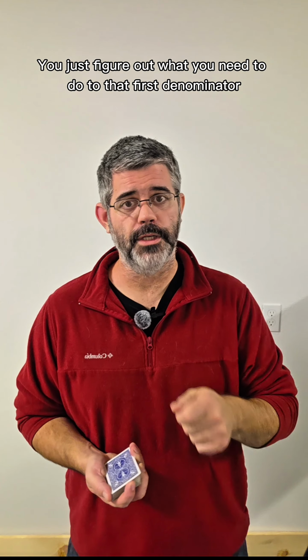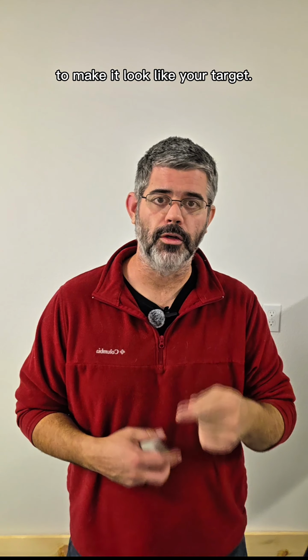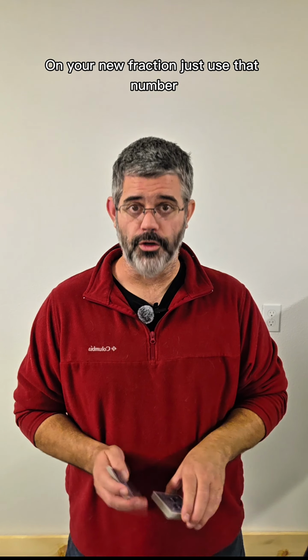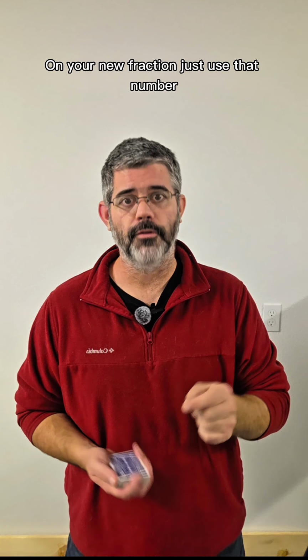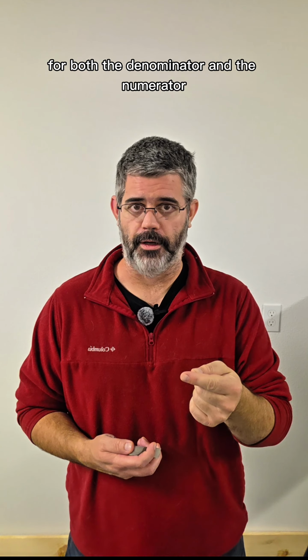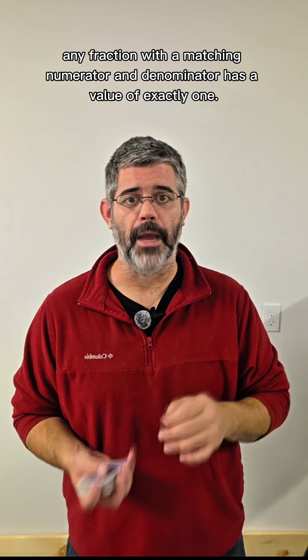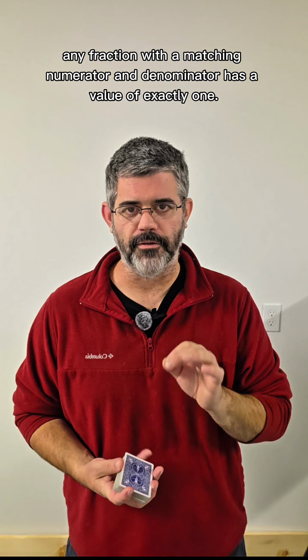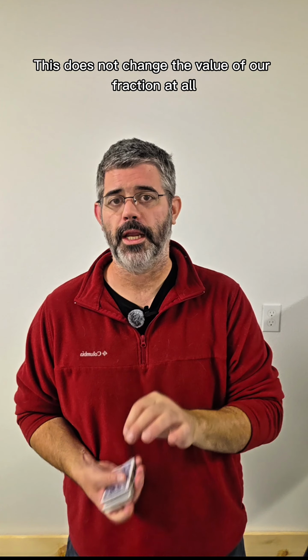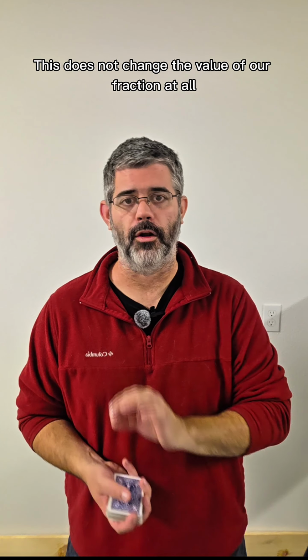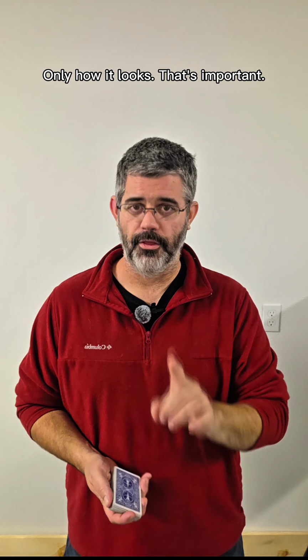You just figure out what you need to do to that first denominator to make it look like your target. On your new fraction, just use that number for both the denominator and the numerator, and then multiply straight across. And remember, this works because any fraction with a matching numerator and denominator has a value of exactly 1. This does not change the value of our fraction at all, only how it looks. That's important.